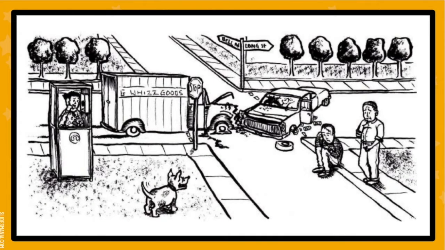A quantitative observation you can make in this picture is we can see that there is a person that is injured. We can see that there is blood on his forehead. That is an observation we can make.